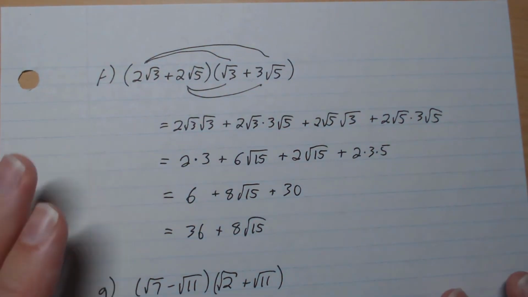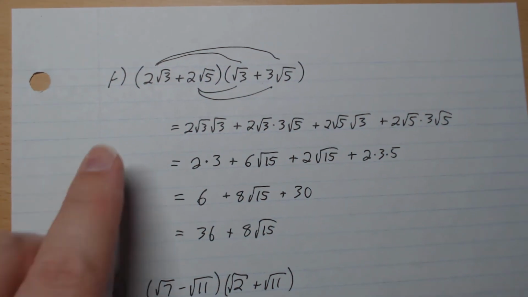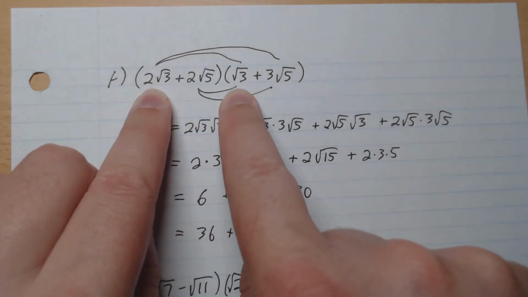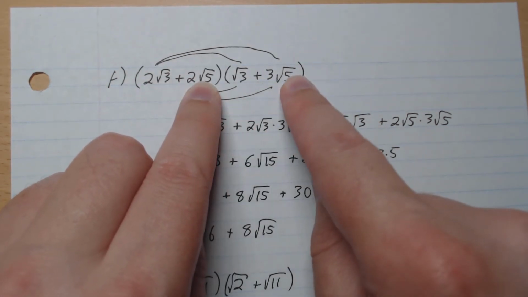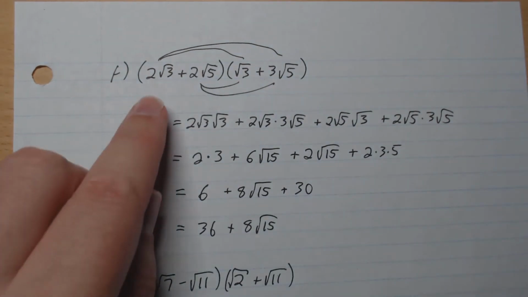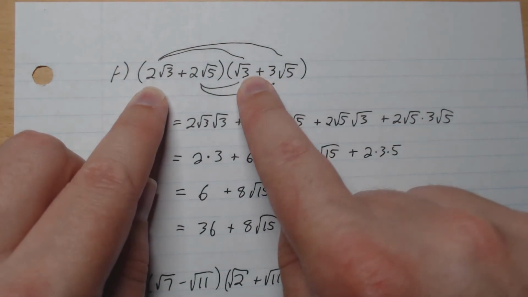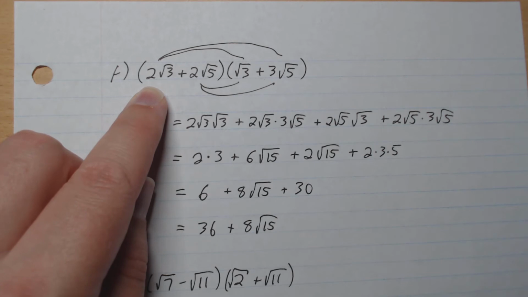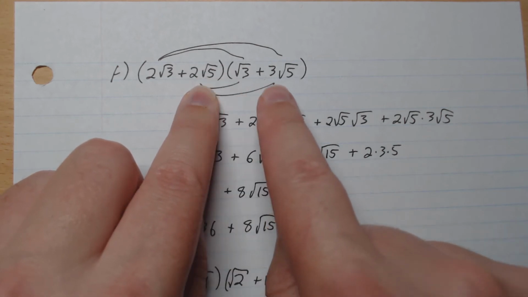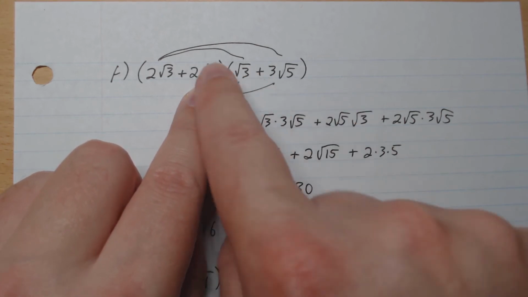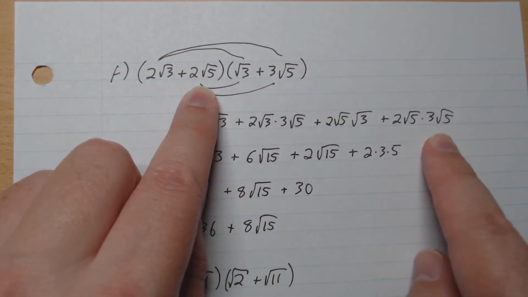Okay, F. Just a reminder for distributing. So we start with here, multiply, multiply. And then we move on to the next, multiply, multiply. All right, so we're going to start with that. 2 root 3 times root 3. So we wrote that down. 2 root 3 times 3 root 5, so we write that down. Move on to the next, 2 root 5 times root 3. 2 root 5 times 3 root 5.